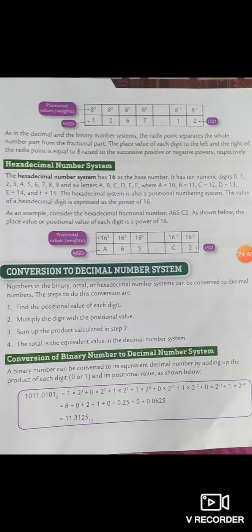We have already discussed this. I hope all of you have understood what we have discussed: the decimal number system, the binary number system, the octal number system and the hexadecimal number system. Read it at your home, and if you face any problem understanding the different number systems, then you can ask me. In the next class we will discuss conversion to decimal number system and conversion of decimal number system to other number systems.